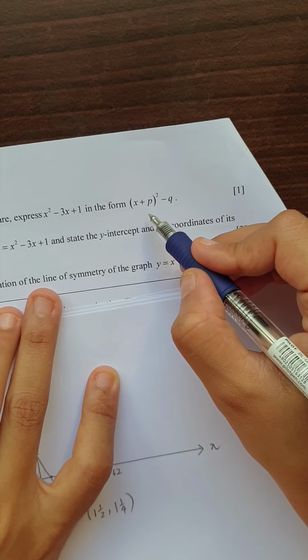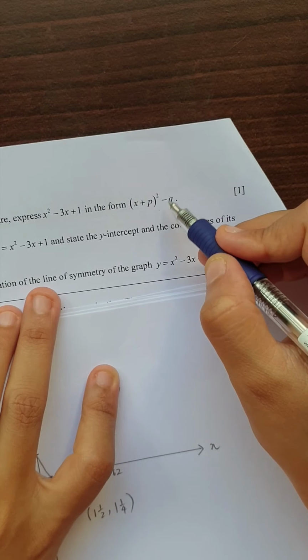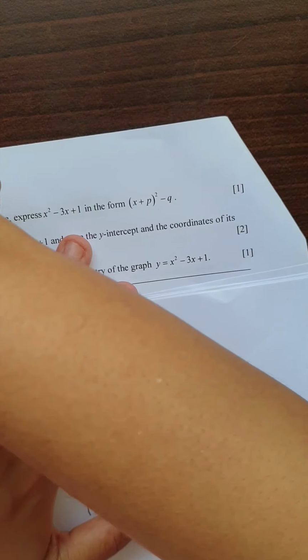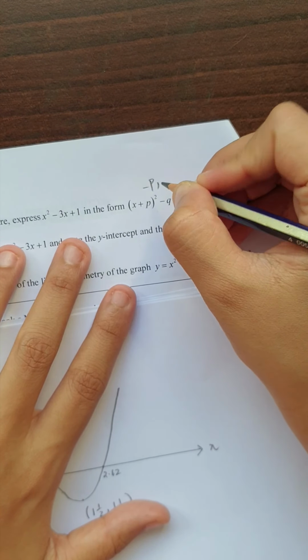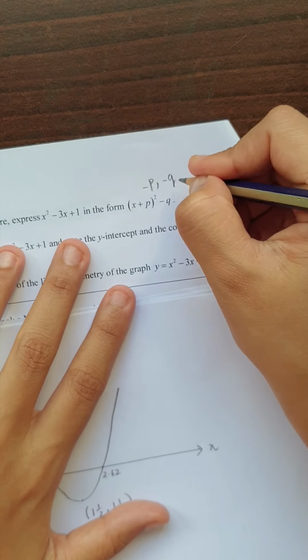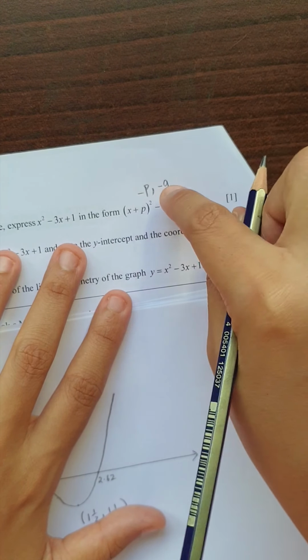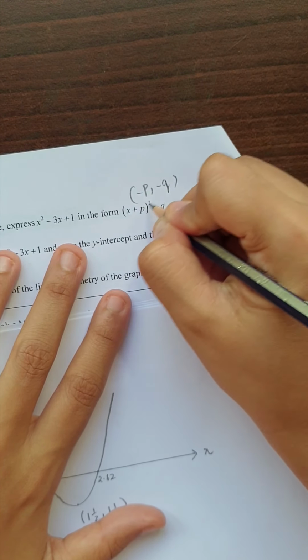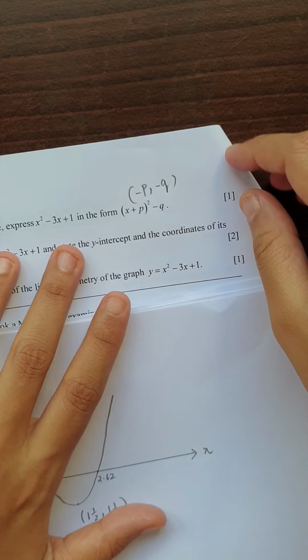So negative p, comma, q. So this will be the minimum point for this kind of curve. So with the numbers, you will be able to work it out better.